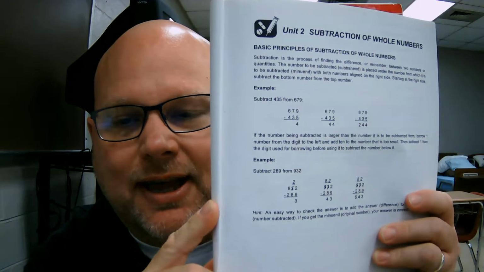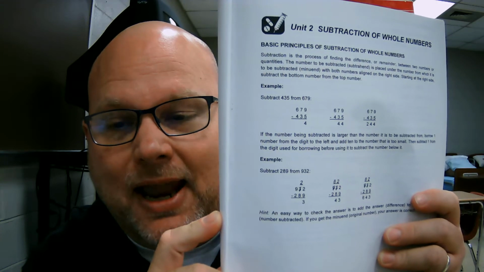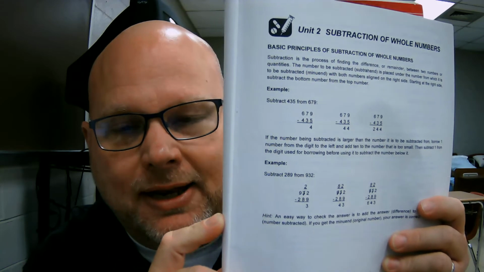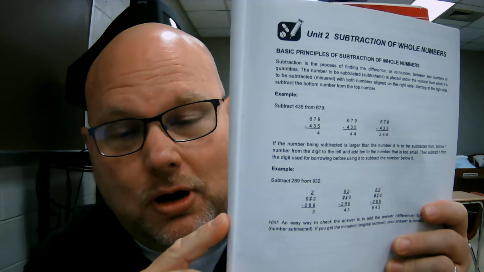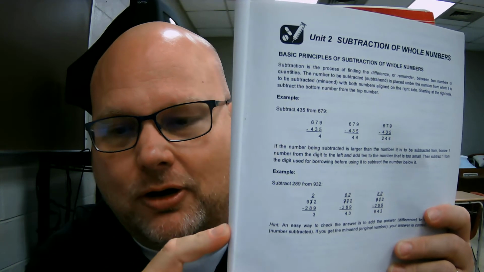Now, what if there's not enough on the top to take it out as easily? So we're going to look at example 2. It's subtract 289 from 932. Again, we're going to line it up on the right. We're going to put our highest number up, and then we're going to subtract our smaller number from it.